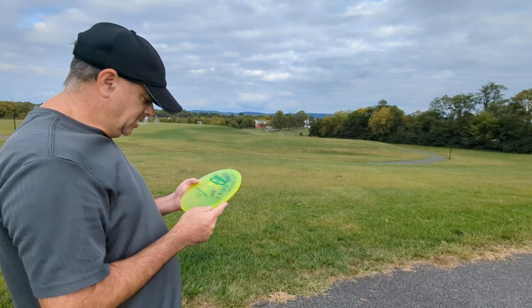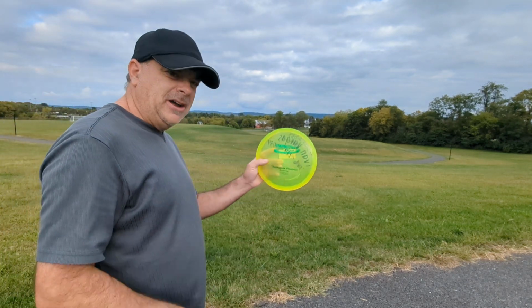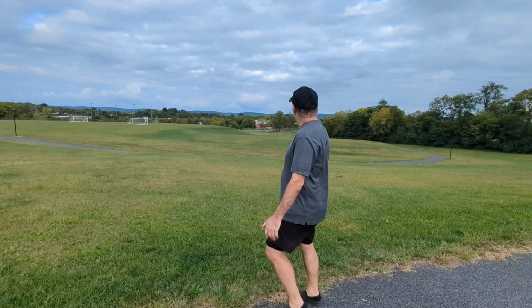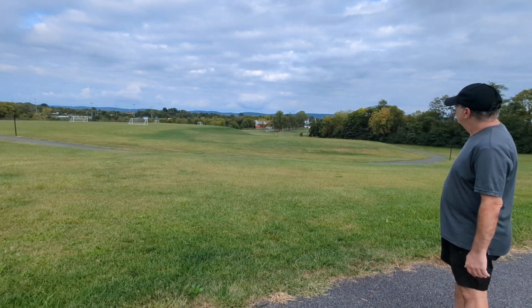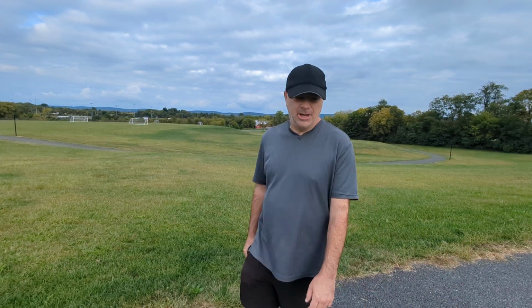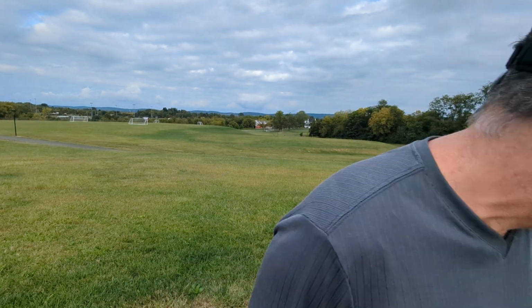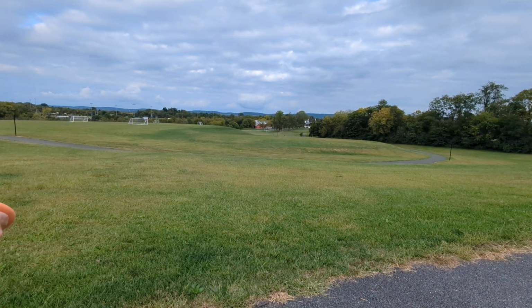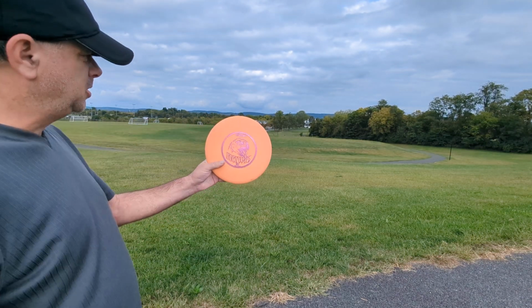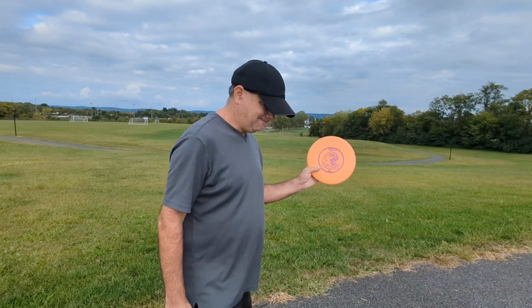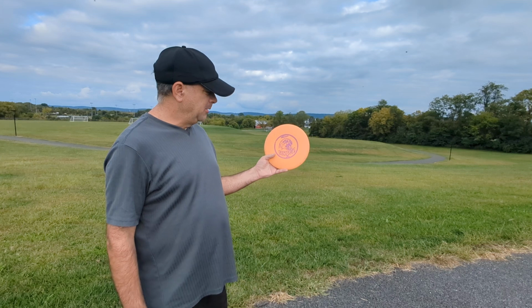This is another mid-range, Champion Panther. I like this. 5.4 -2.1. Pretty good distance for a mid-range there, nice and straight. The Hawk, also pretty flippy as I remember. 4.5 -2.2. Almost like a Cobra. And now I remember it being pretty flippy.